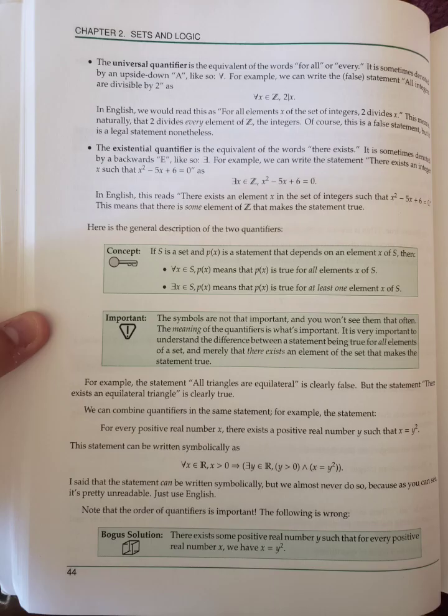The universal quantifier is an upside down A, and we can read the following here: for all x in Z, 2 divides x, or x is divisible by 2. The little straight line there can sometimes mean divides. It's just a shortcut for it. So that's how we read it: for all x in Z, 2 divides x.